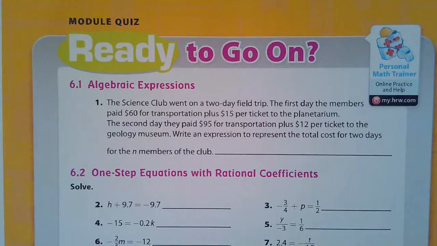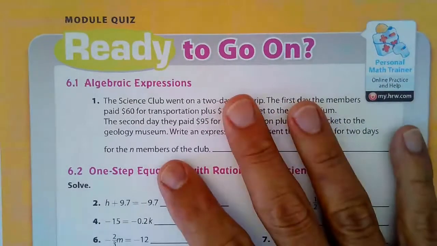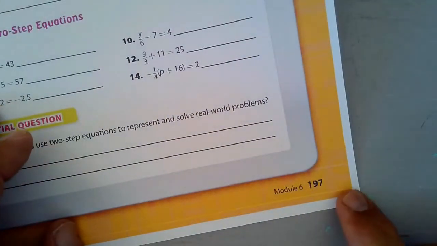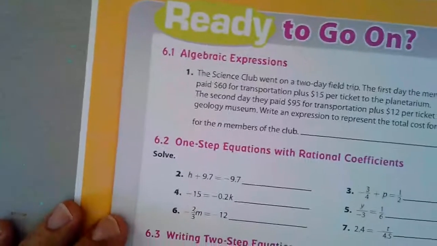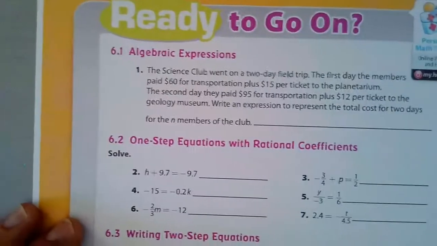And welcome to the module quiz practice here. This is from page 197 in the textbook, and it's all about module 6.